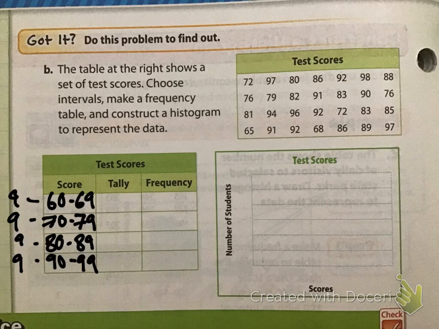Ani, what's the frequency between 60 and 69? I think it's just 2. Yes, Ani's correct. 2 tallies, so 2 is our frequency. We saw 65 and we see 68. Excellent.